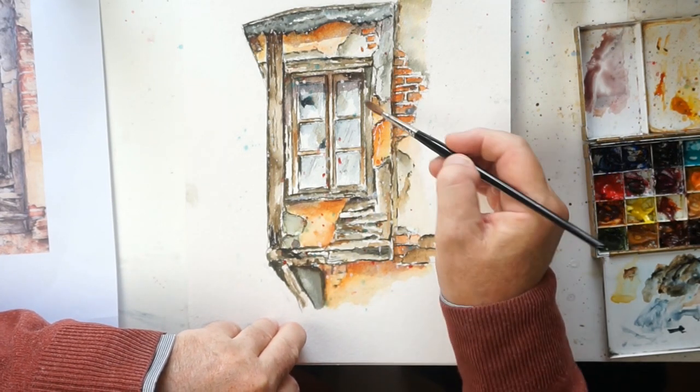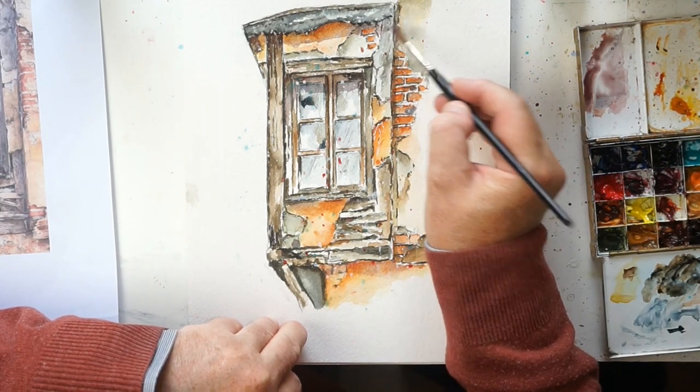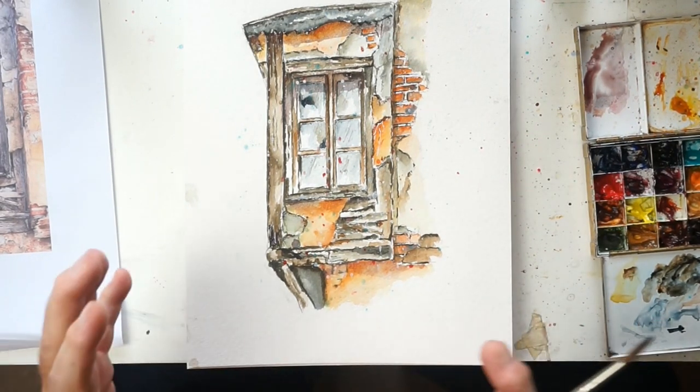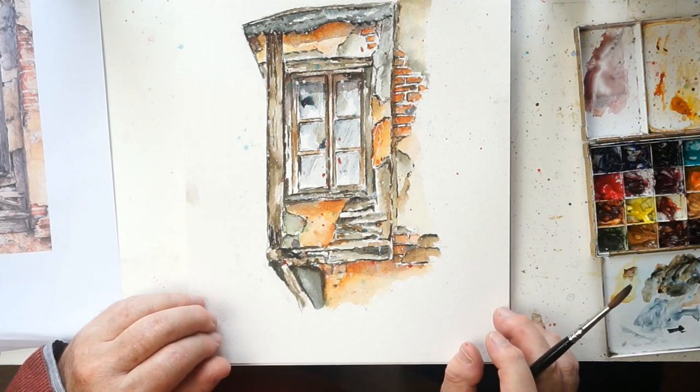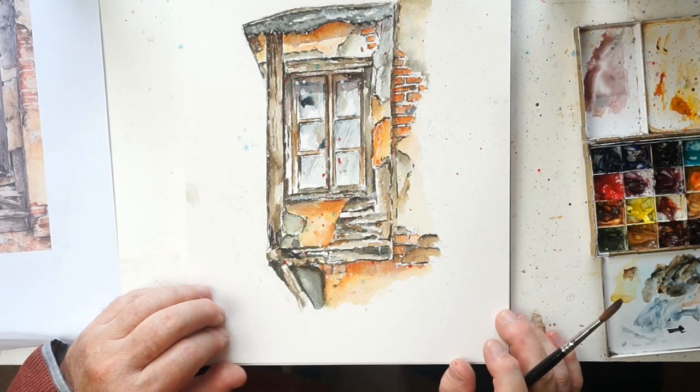It's a very light colour, but immediately it starts to make the thing look a little bit more three-dimensional. So that really is me finished with that.